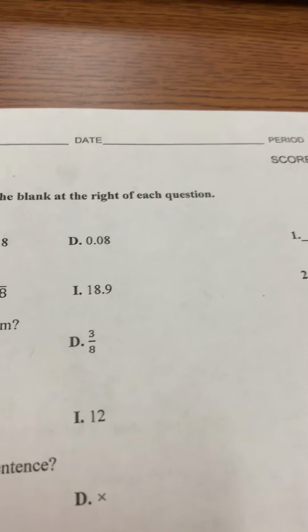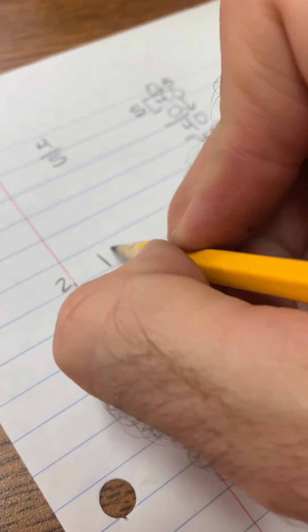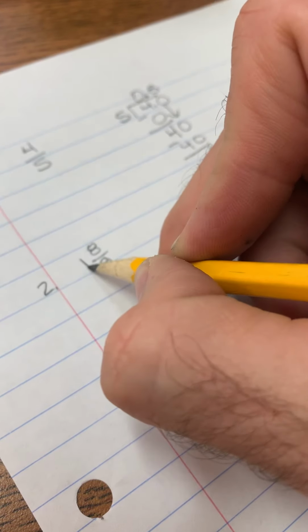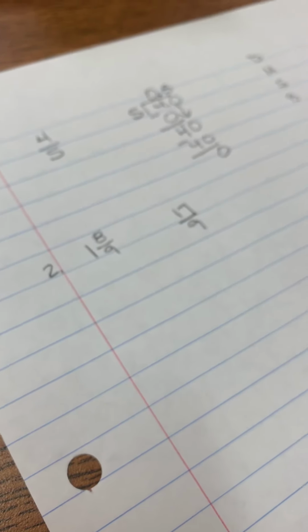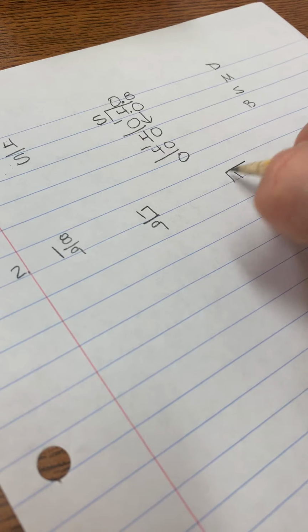All right, what is 1 8/9 as a decimal? Number 2. I have to convert that to a mixed number. So 9 times 1 is 9, plus 8 is 17/9. Okay. Top dog goes in the house again, so that's 17 divided by 9.